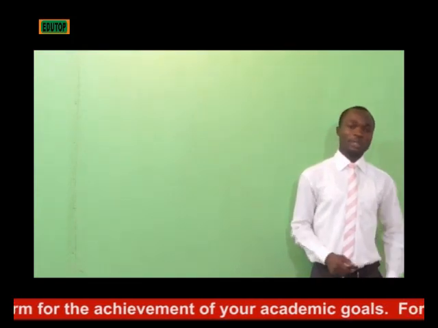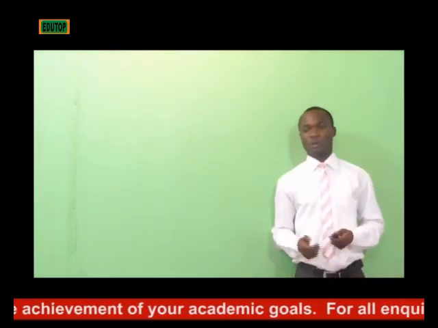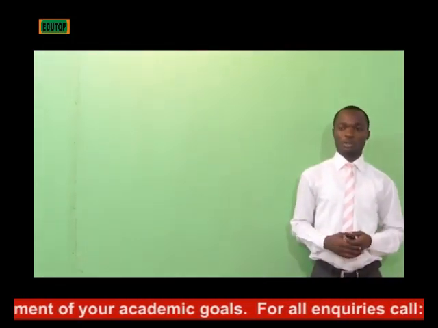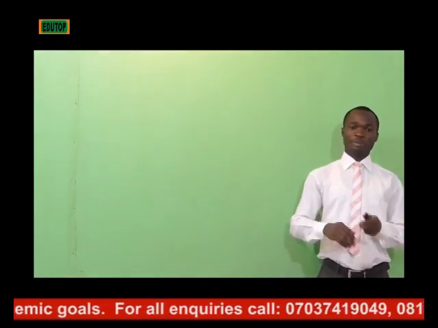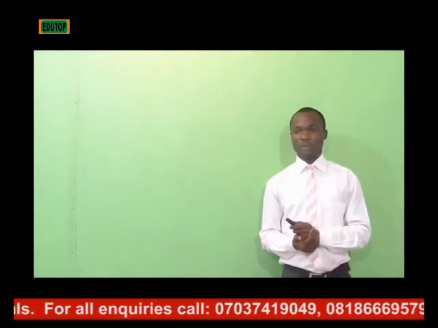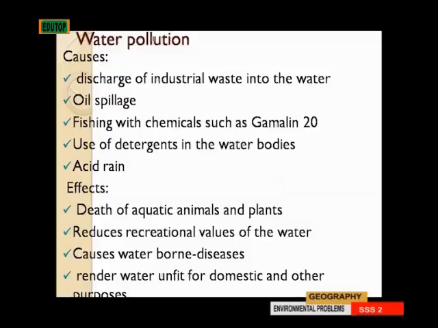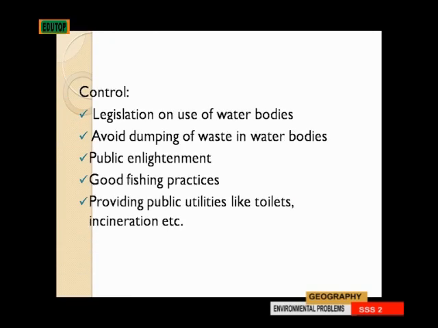When the water is polluted and people drink of it, it can cause waterborne disease. What disease caused by water can easily be spread all over an area as a result of water pollution. Now, water pollution can also render water unfit for domestic and other purposes. So with this in mind, how can we also control water pollution?